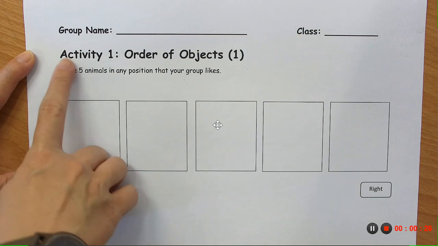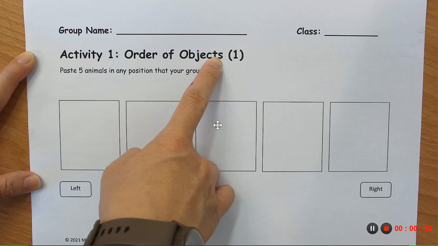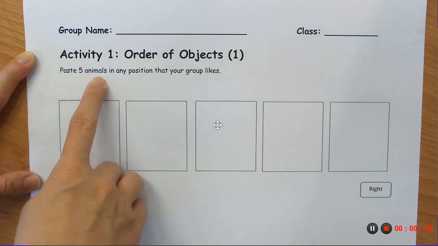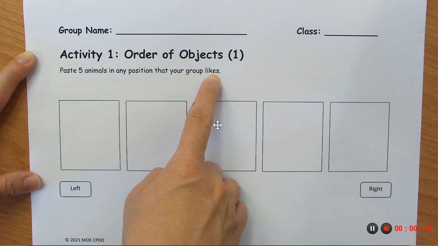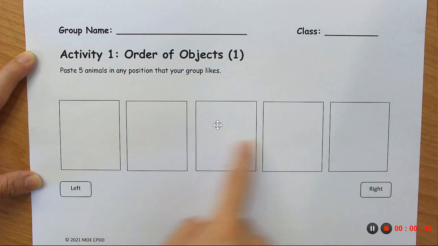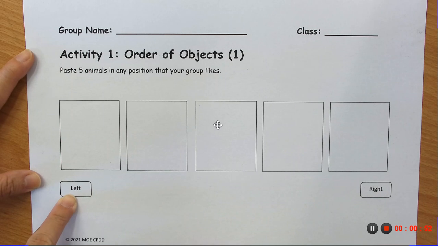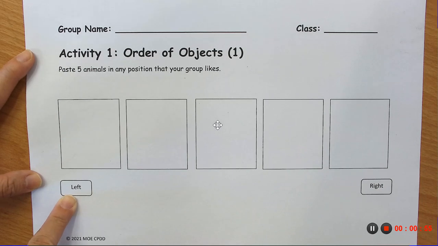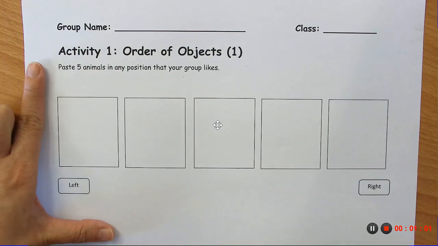It says, Activity 1, Order of Objects. Paste 5 animals in any position that your group likes. Now, there are 5 rectangles here. Okay, 5 spaces here. Here, there is a word that says left. Okay, you see my hand, I put up left. L for left. Later. And this is on the right.